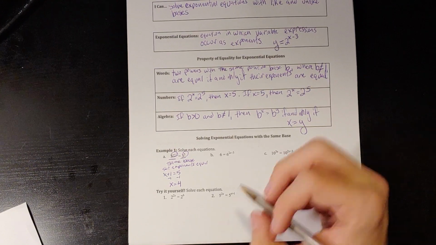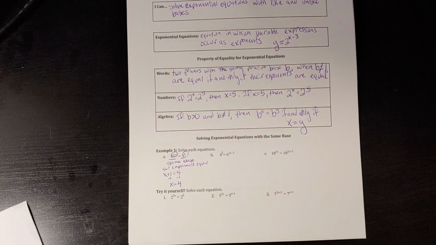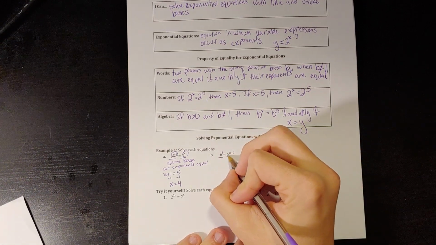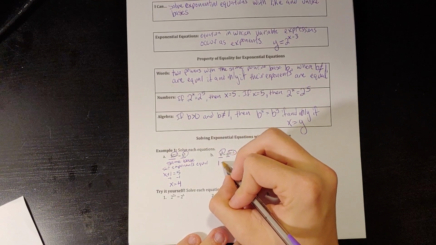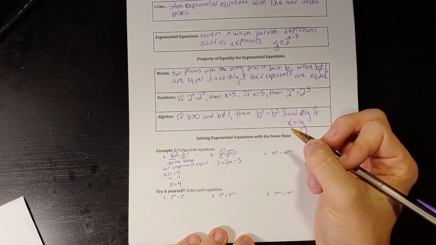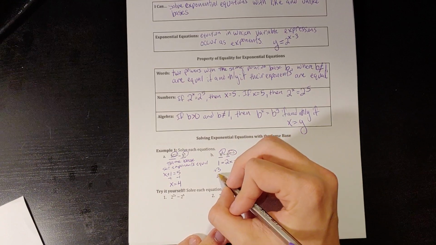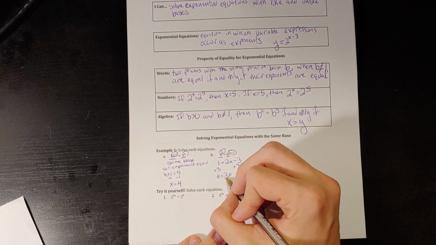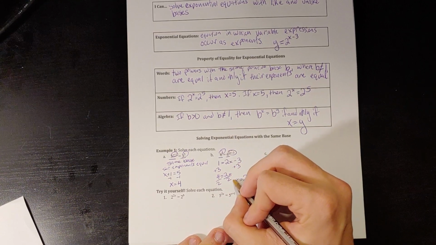Now for b, you have to remember there's really a 1 there, because if you don't see an exponent, it's really to the power of 1. So we're going to do the same thing. We have the same base, and then we set our exponents equal to each other. So 1 equals 2x minus 3. I'm going to add 3 to both sides. So 4 equals 2x, and then divide by 2 to get x equals 2.